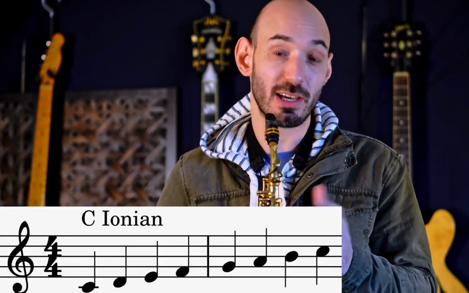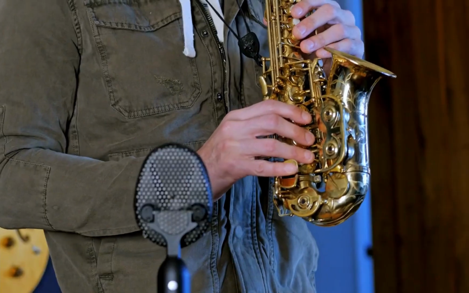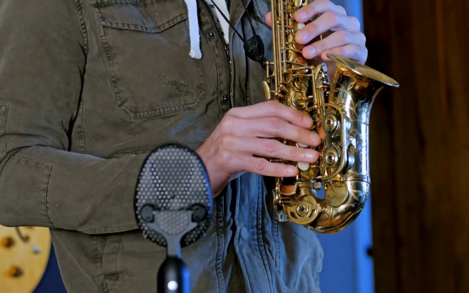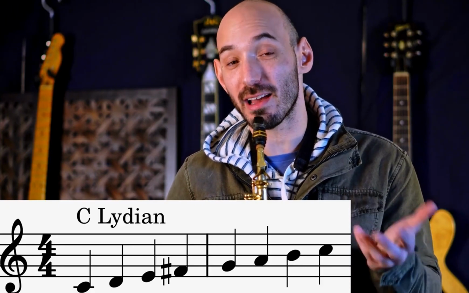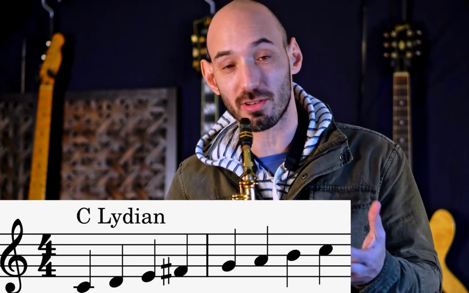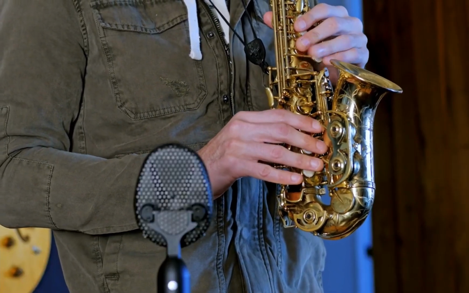When we resolve, if it's an older style of jazz, we're going to resolve to Ionian, which is just the 1st mode of the major scale, so C major. Or if it's more modern, we're going to do Lydian. So Lydian is the 4th mode. So here it's going to be, over C, we're going to do G major. G major, not G major 7.